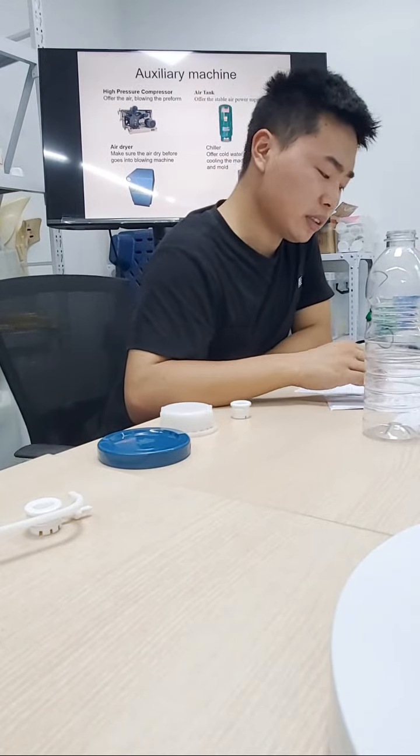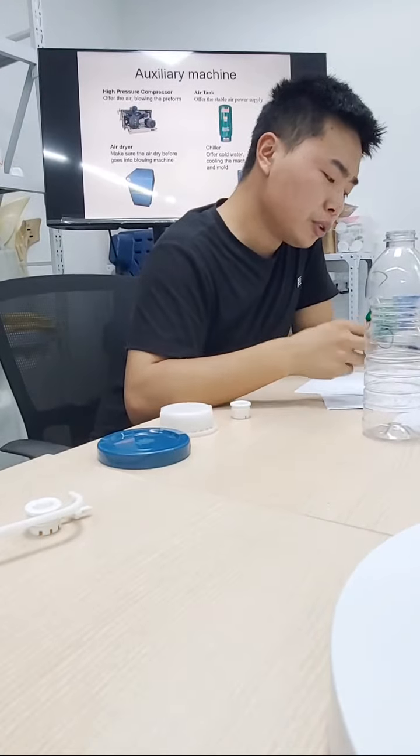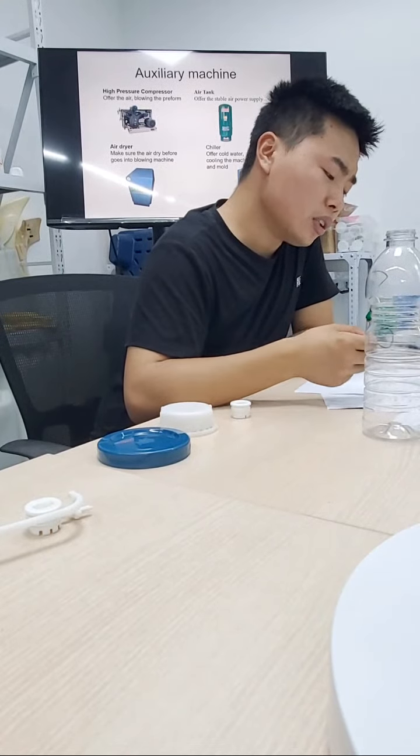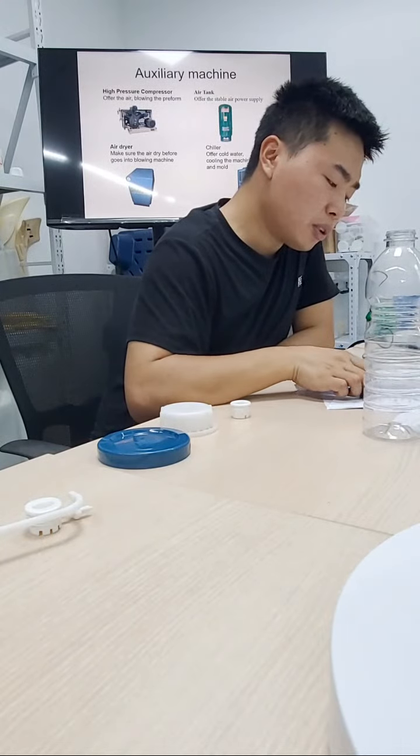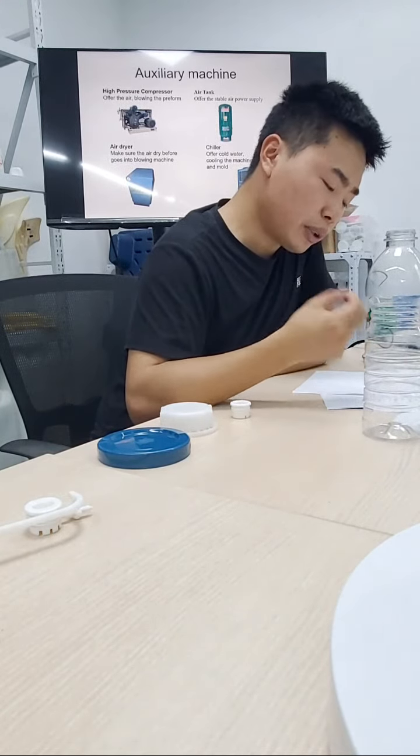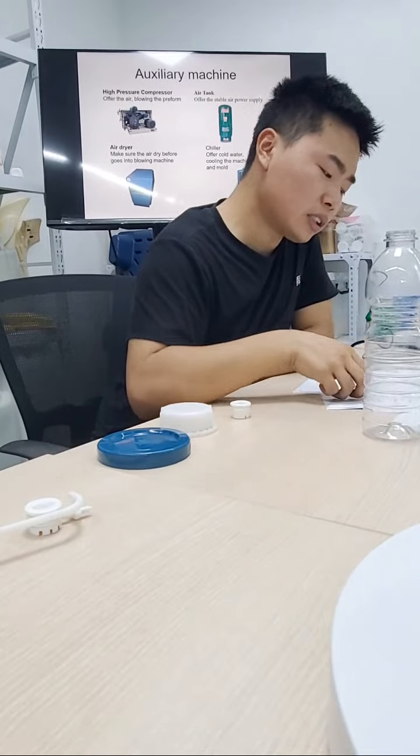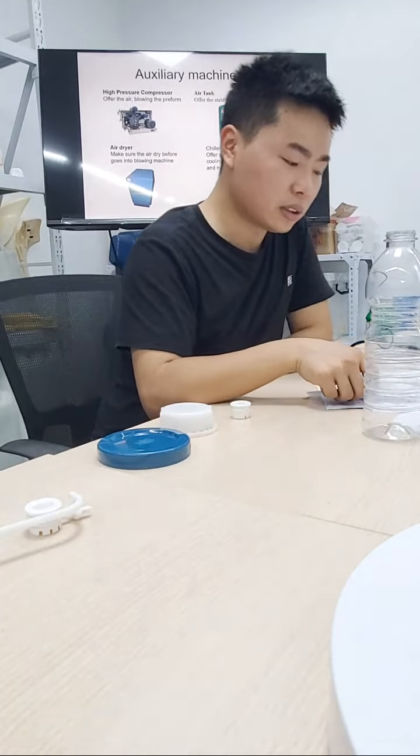We have a customer who specialized in making bottles. He purchased over 100 sets of molds. If he only bought big molds, then his profit would be very thin. So if we help you choose a machine, we need to know the bottle size, the weight, the shape, the output and other production requirements. It will help us give you the best solution.